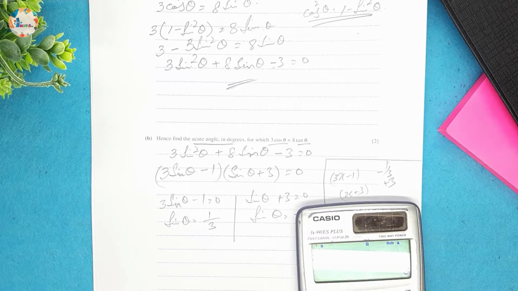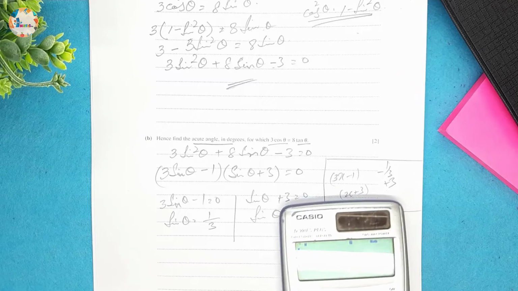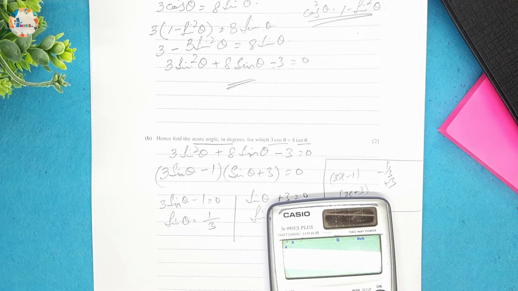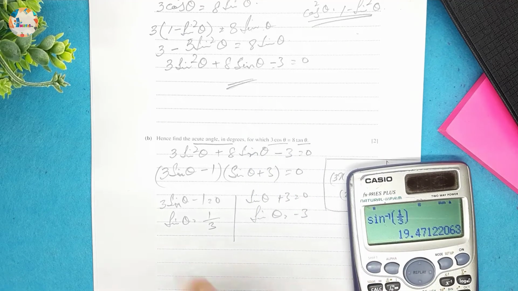So theta is sine inverse of 1 over 3, and this will give us 19.471.